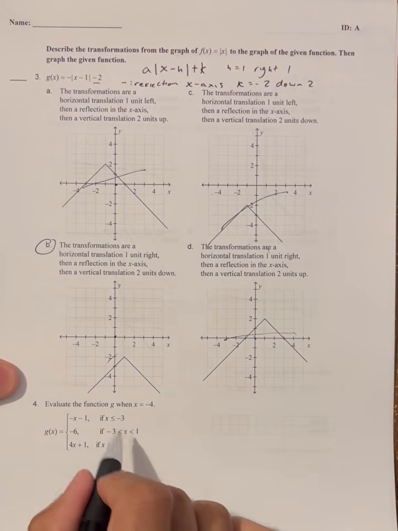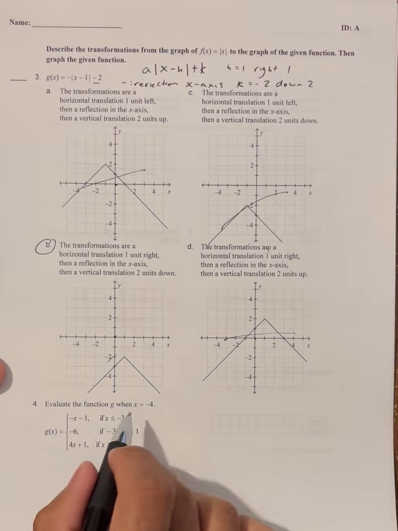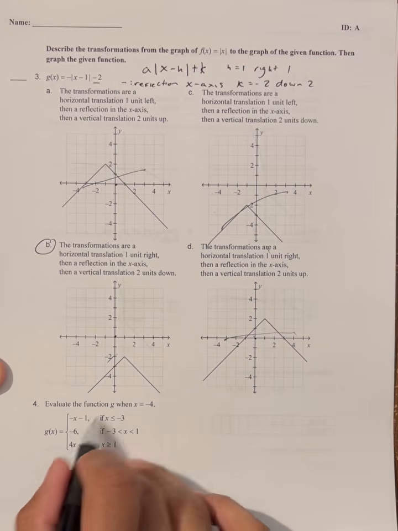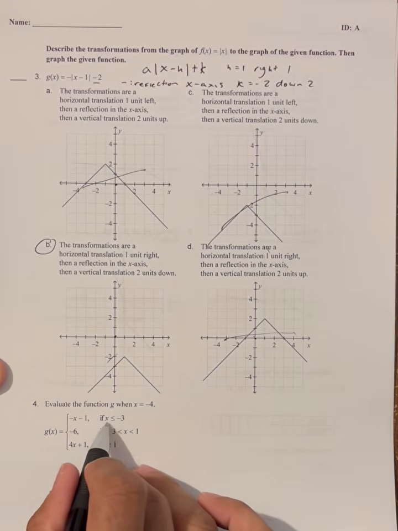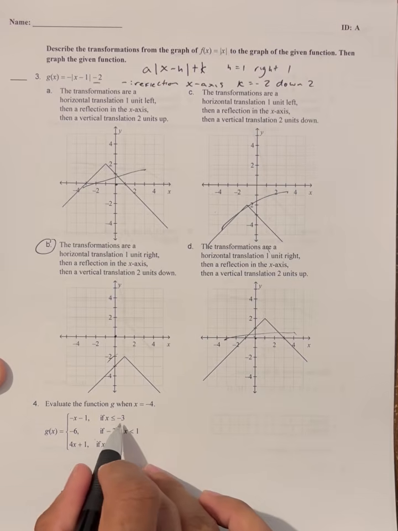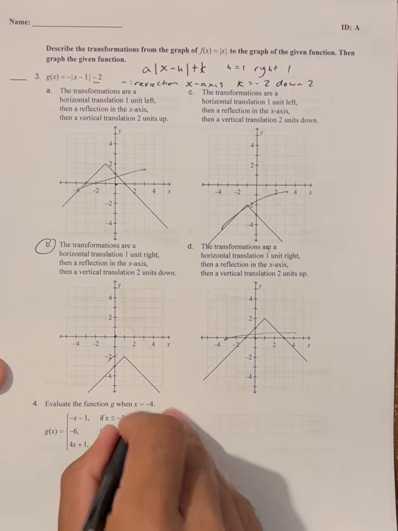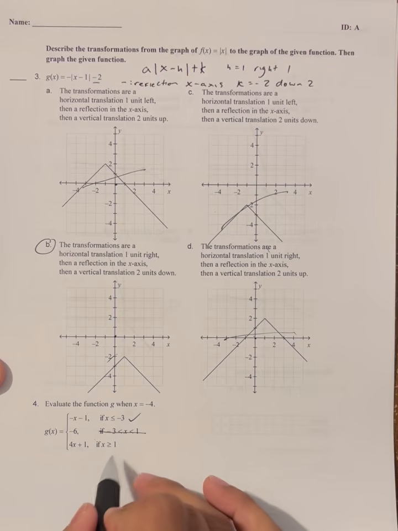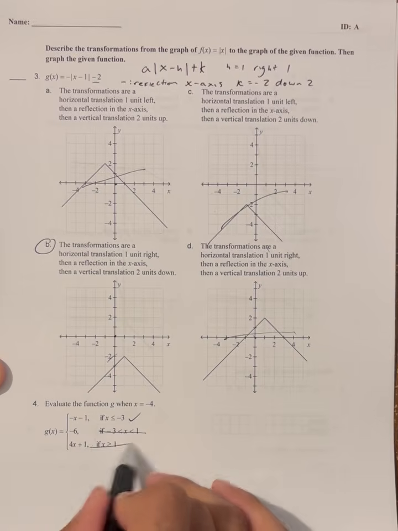All right. So in number 4, we need to evaluate the function when x is -4. So we need to look at these 3 things, right? Is -4 less than or equal to -3, which is true. It would be that one. But just to make sure, is -4 between -3 and 1? No. And is -4 greater than 1? No, because negatives are not greater than positives, so it can't be that one.